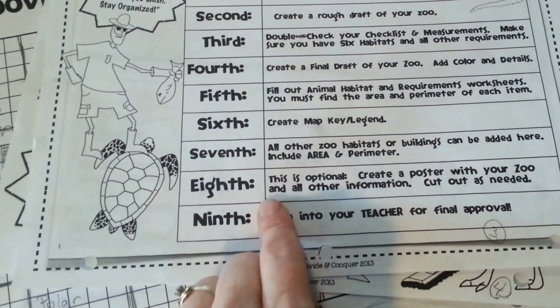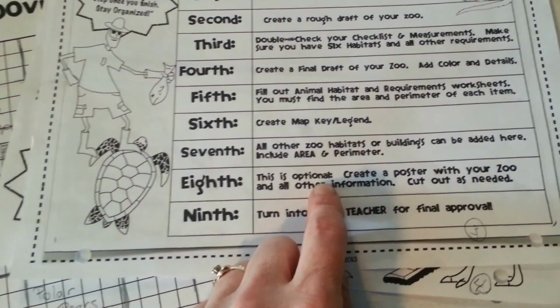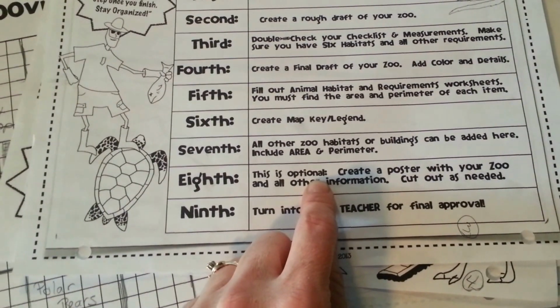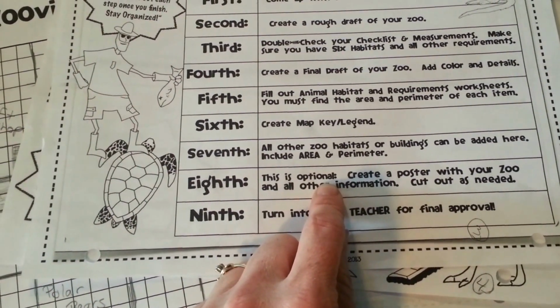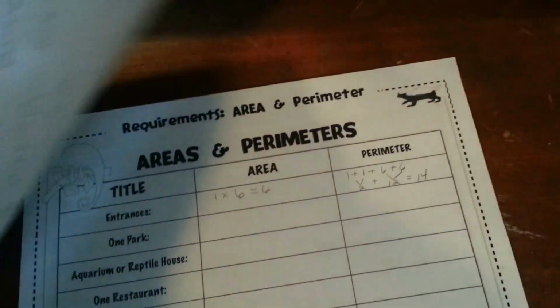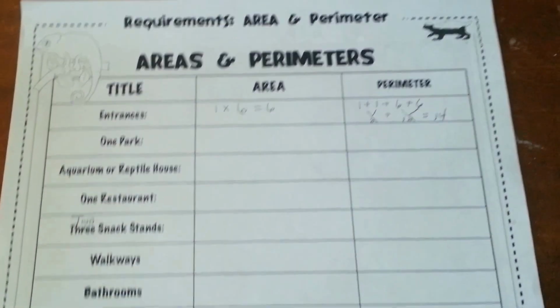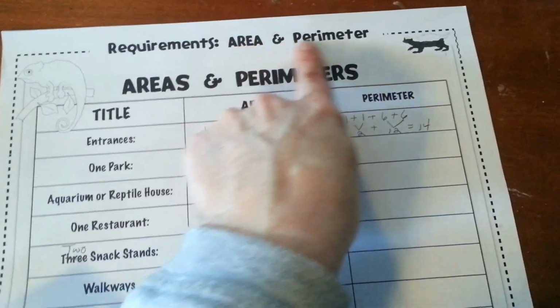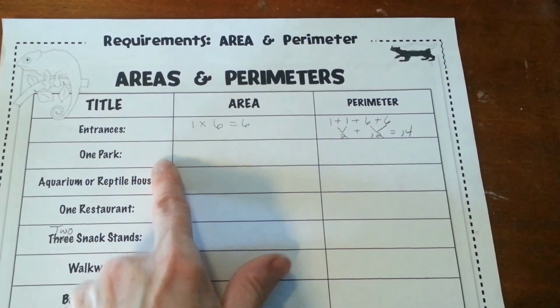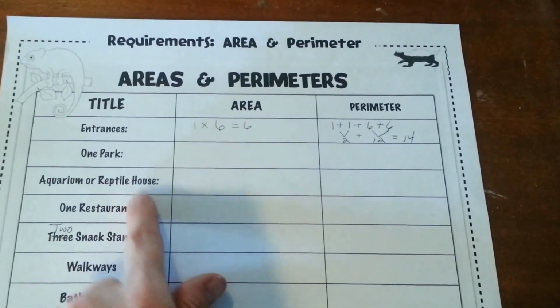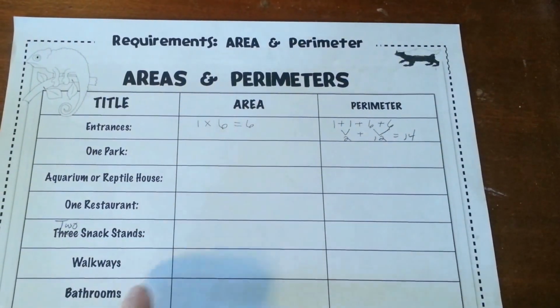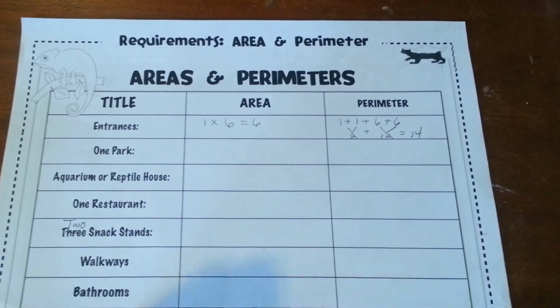So that's done. Now the 8th step, this is optional. I'd like to see you guys do this. And maybe we can do this, wait, I think I skipped something. I did. You need to also find the requirements of the area and perimeter for your entrance, your park, your aquarium or reptile house, your restaurant, 2 snack stands, walkways, bathrooms, and 2 gift shops.